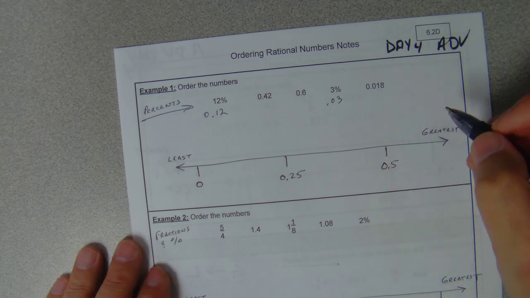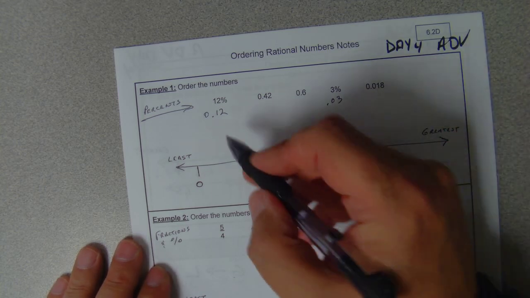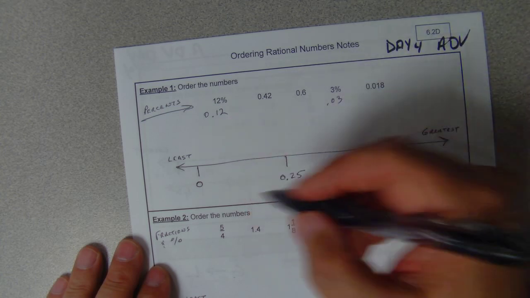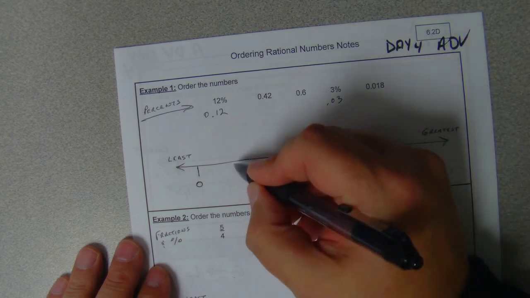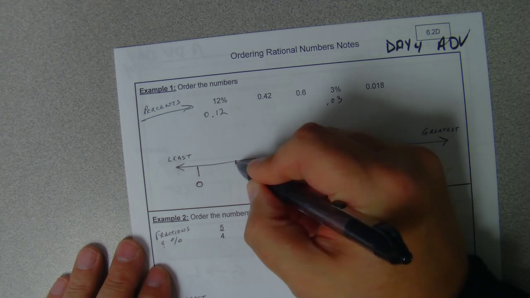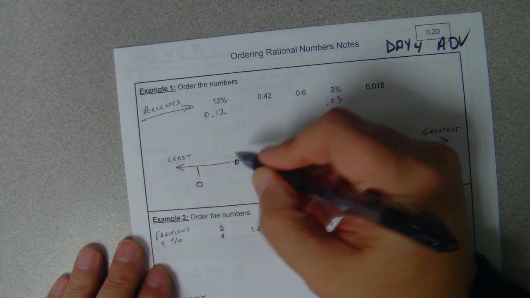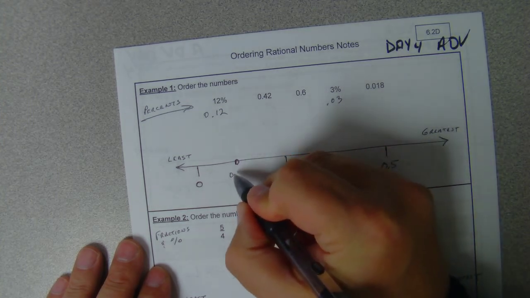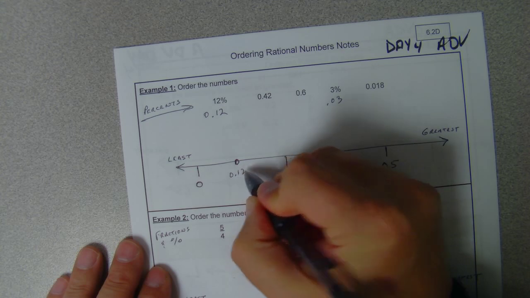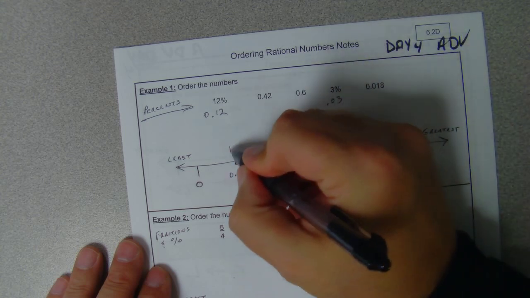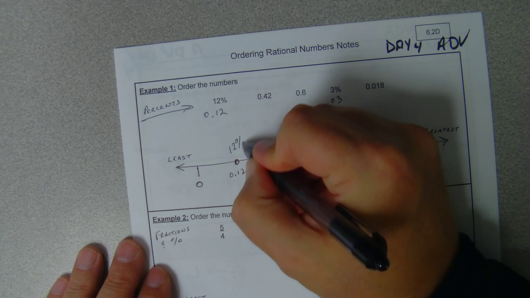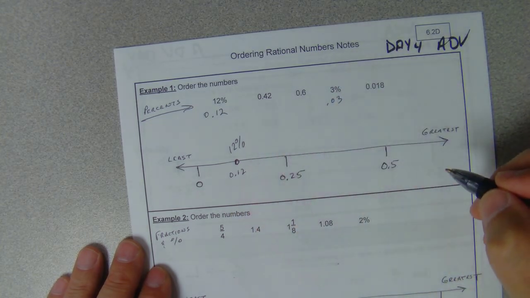That's already in a decimal format. So 0.12 is approximately halfway between here and here. So let's go ahead and put that on the number line. Put the converted number there, and as a reference, put the 12% at the top.